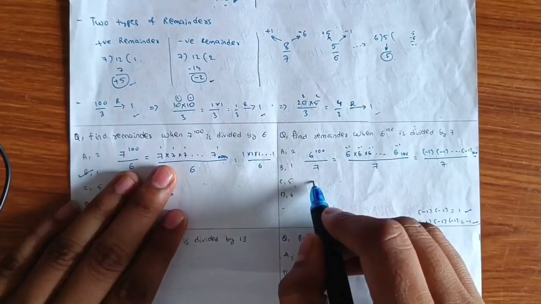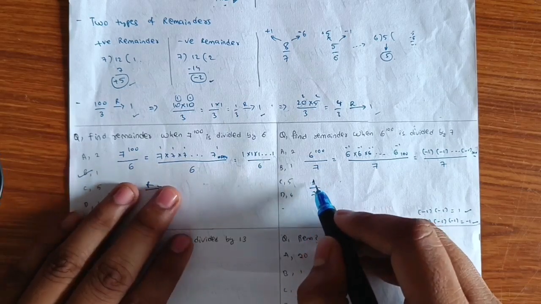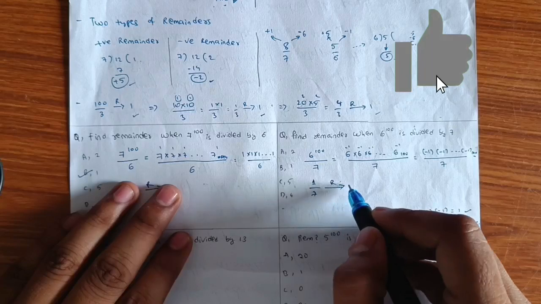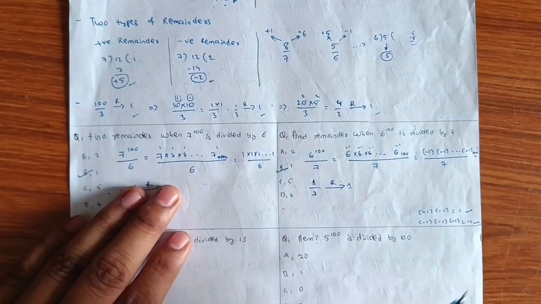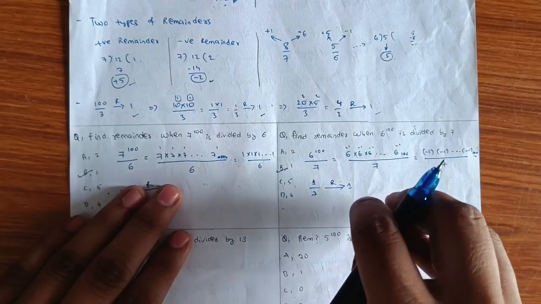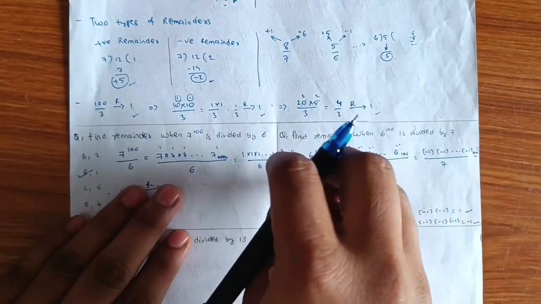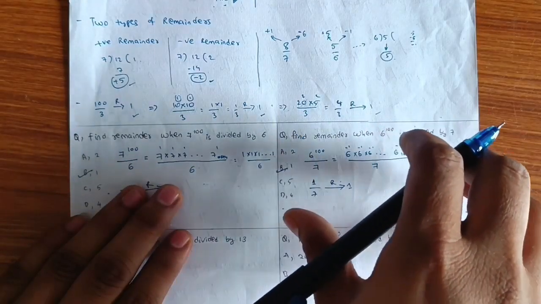So in the numerator you will get positive 1 by 7. If the numerator is smaller than the denominator, then the remainder is the numerator itself, which is 1. So this is option B. Here I simplified this question with negative remainders. Negative remainders are very useful to solve questions very quickly.